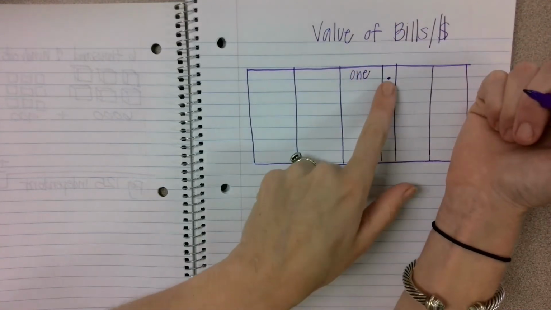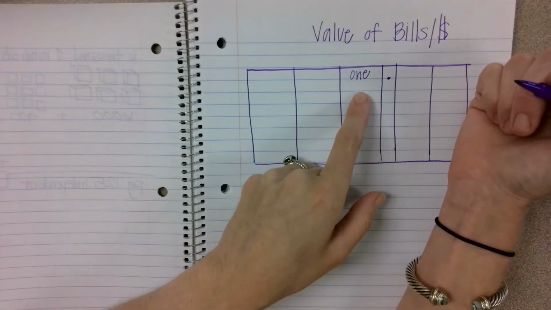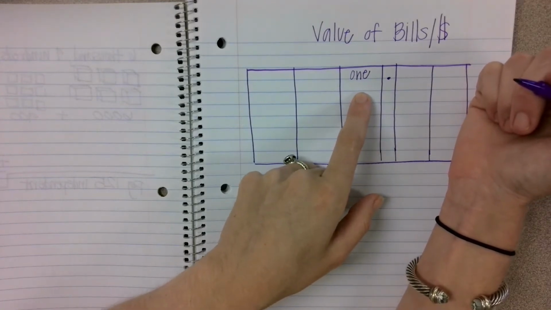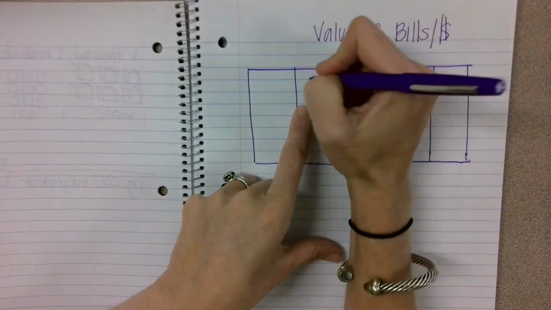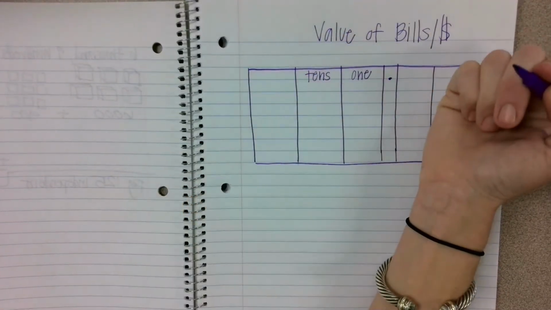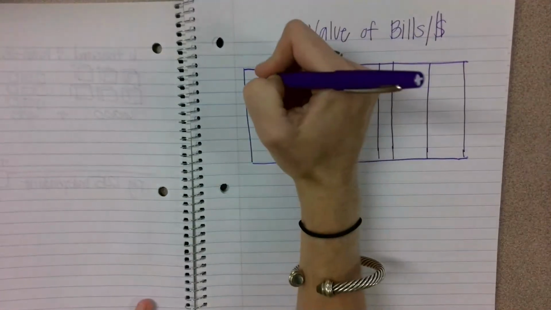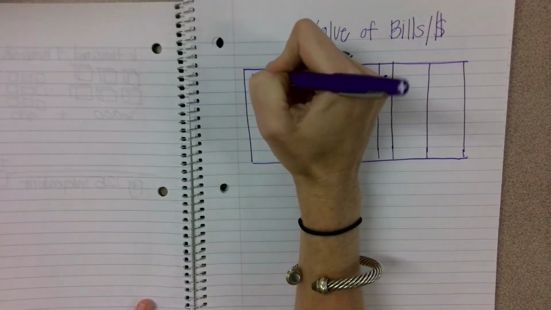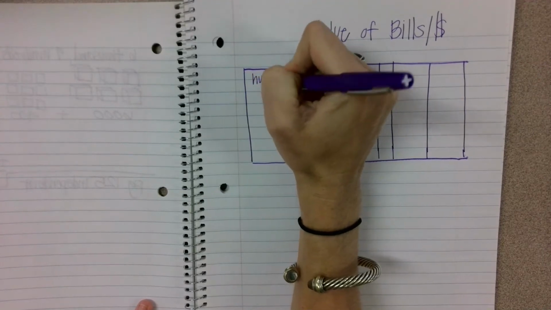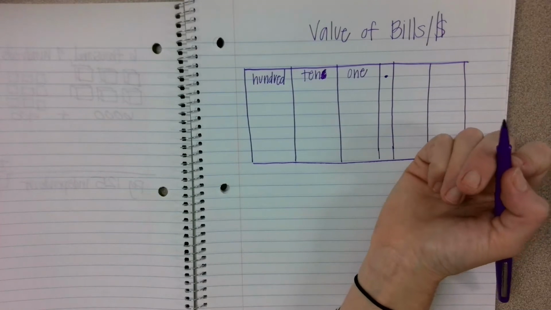place value. So this is a decimal. One place value to the left is my ones. Then one place value to the left from that is my tens. And then the next place value to the left is my hundreds. And I'm going to take the S off because it's the tens.